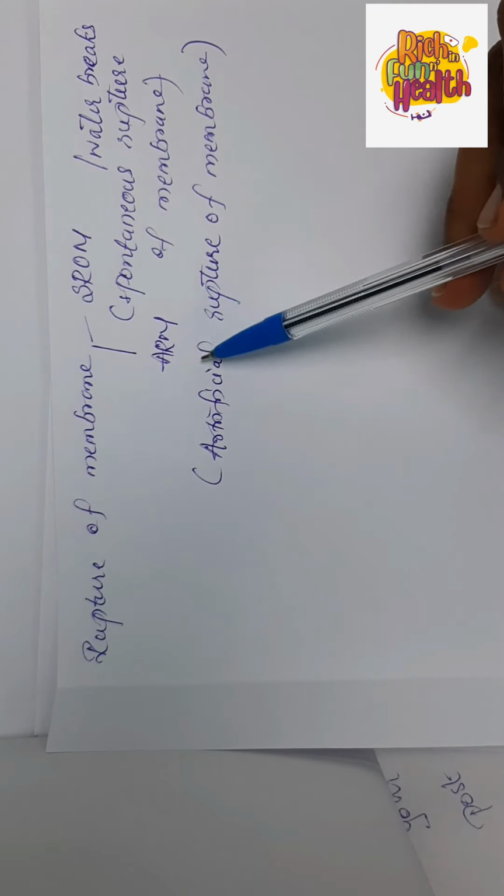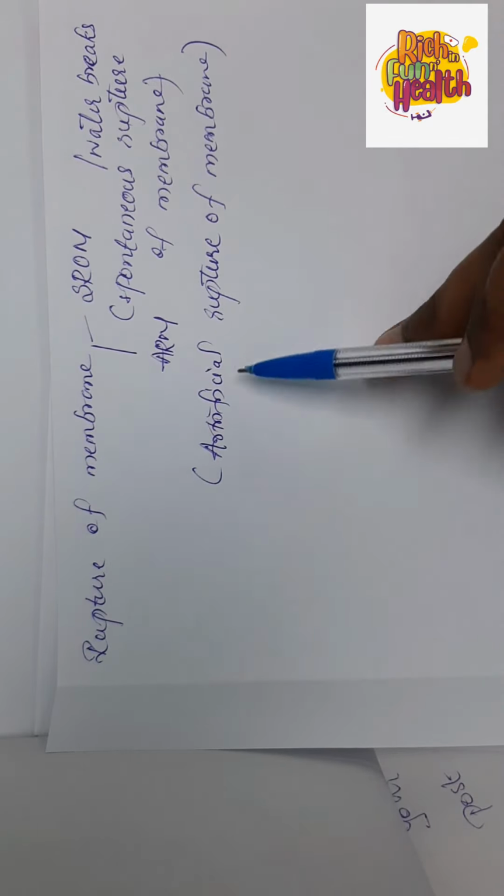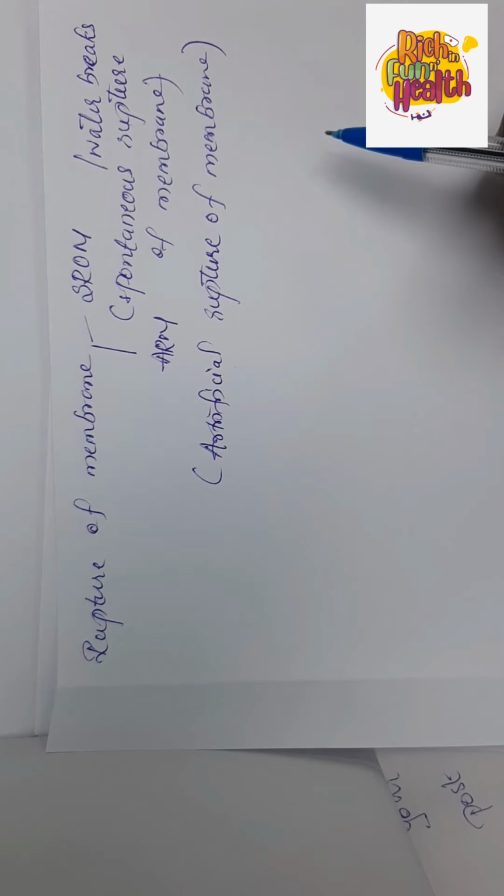And what is artificial rupture of membrane? This is done by the healthcare providers, especially by the practitioner, the doctor, for the induction of labor. To induce labor, the doctor will do artificial rupture of membrane during the induction of labor.